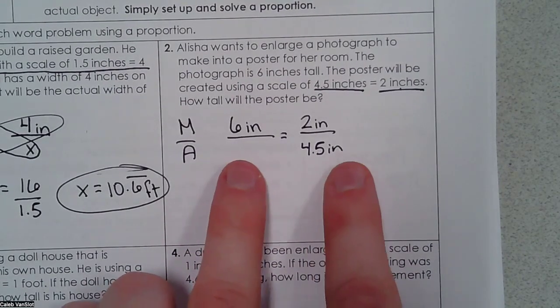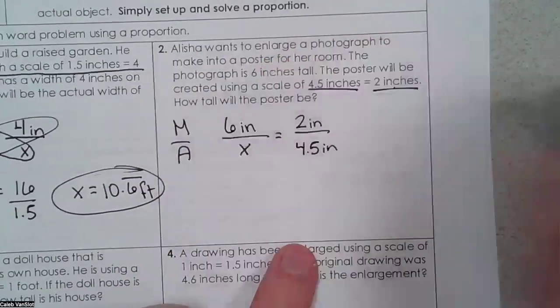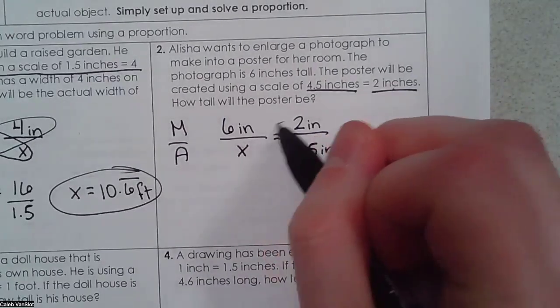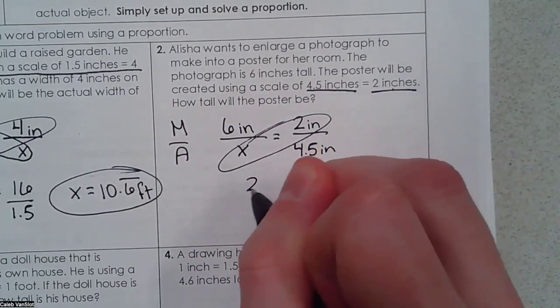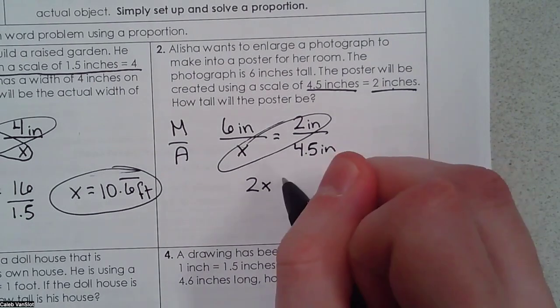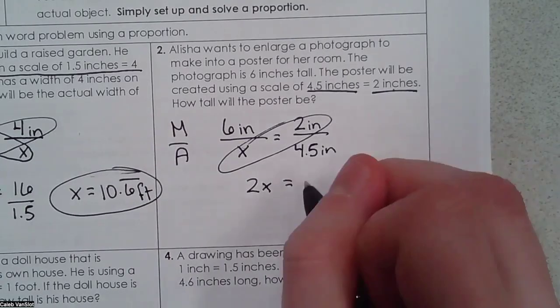Do you just have this flip-flopped? No? Or do you have some of the numbers flip-flopped? 2 on the bottom and 4.5 on the top. That should work out the same though. Yep. Because Lauren, just do your multiplication and see how it works out. You're still gonna have 2 times x. And you're still gonna have, did you have 6 times 4.5? Yeah, you're still gonna get the same value.